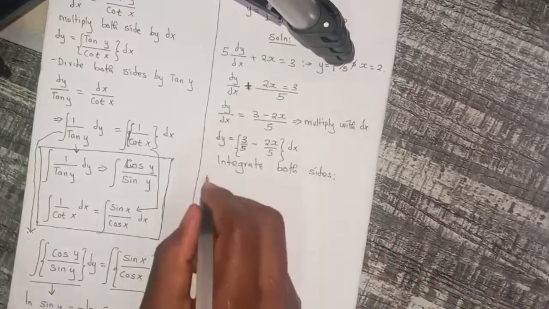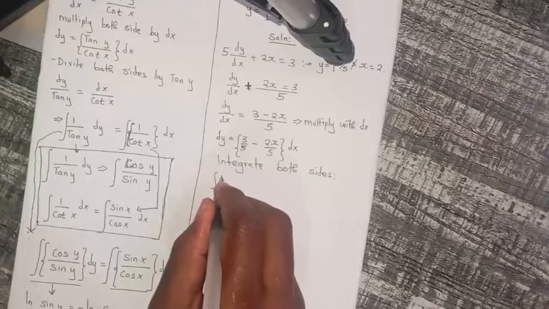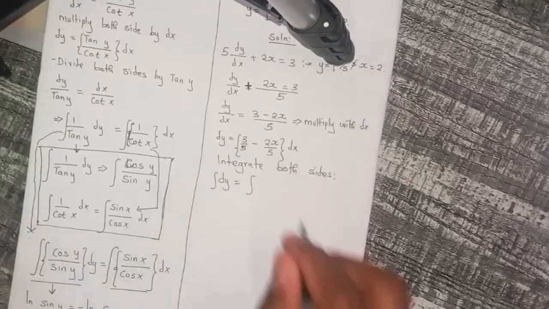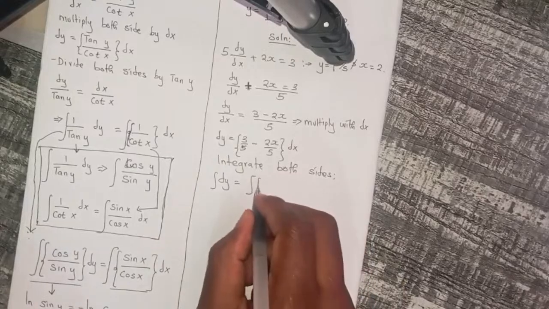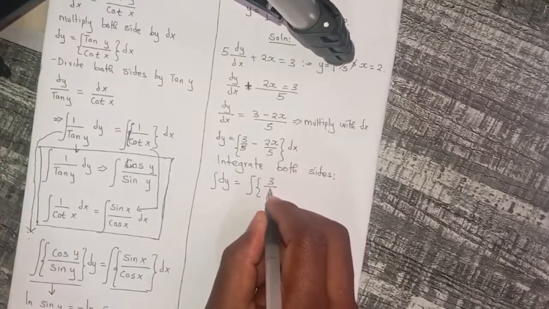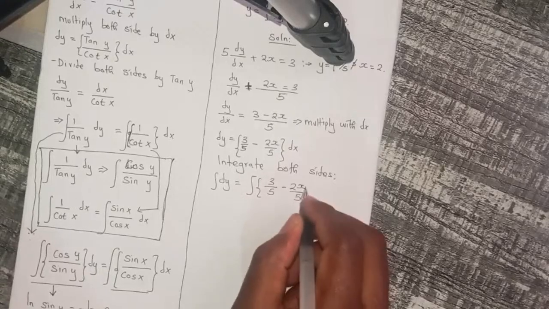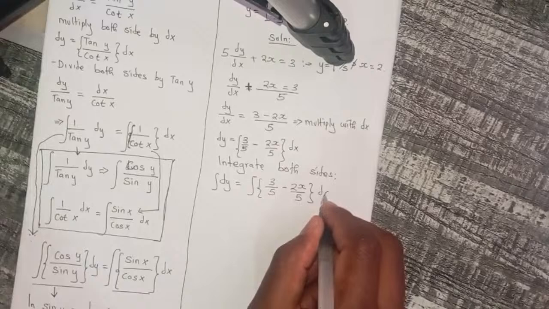And this is dy, the integral of dy is equivalent to the integral of (3/5 minus 2x/5) dx.